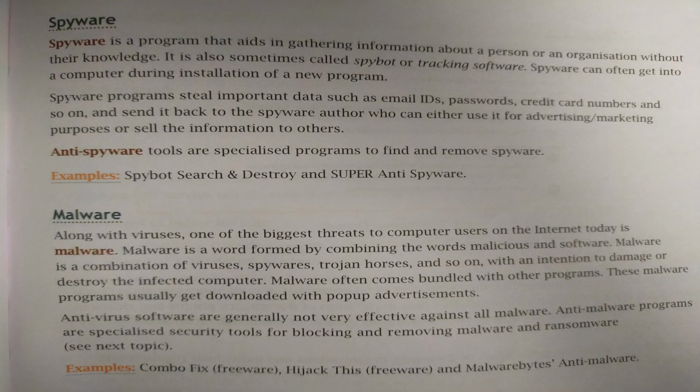Next one, spyware. What is spyware? Spyware is a program that aids in gathering information about a person or an organization without their knowledge. It is also sometimes called spybot and tracking software. Spyware can often get into a computer during installation of a new program. Spyware programs steal important data such as email IDs, passwords, credit card numbers, and so on, and send it back to the spyware author, who can either use it for advertising, marketing purposes, or sell the information to others.